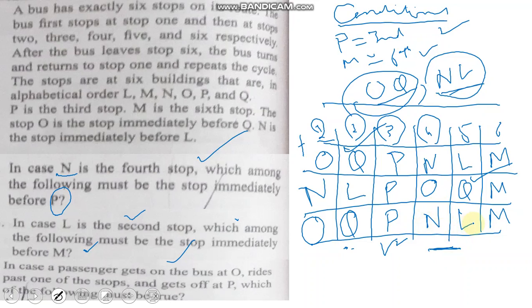So he rides past one stop and gets off at P. Which of the following must be true? So this is your right arrangement.